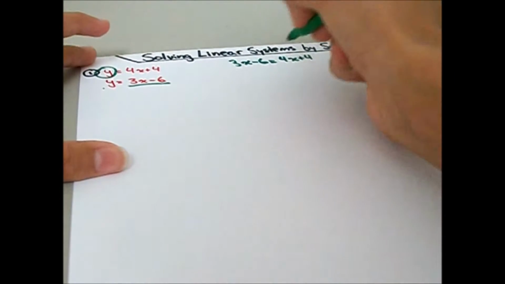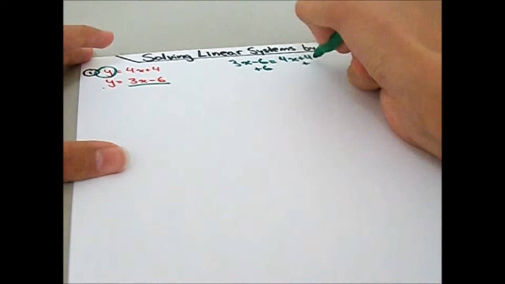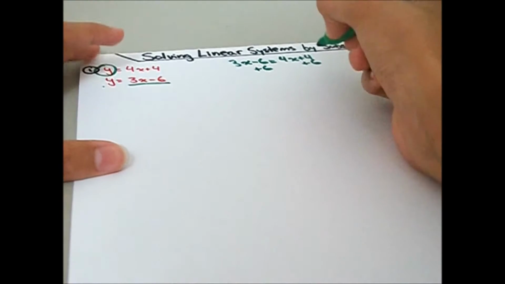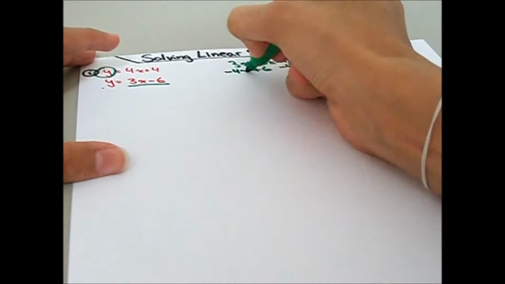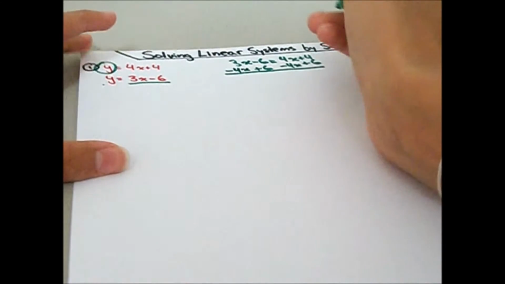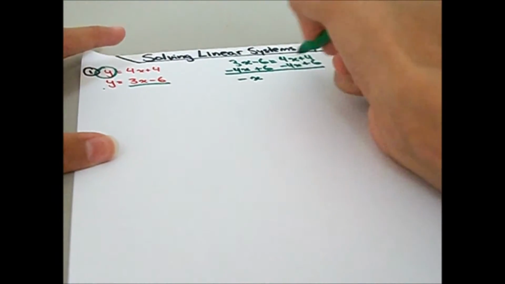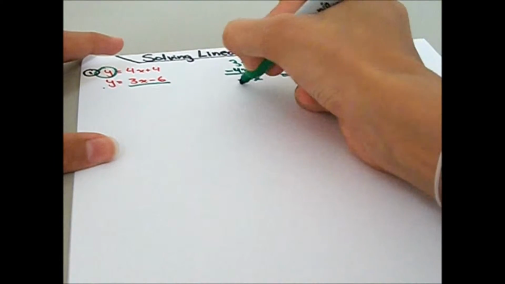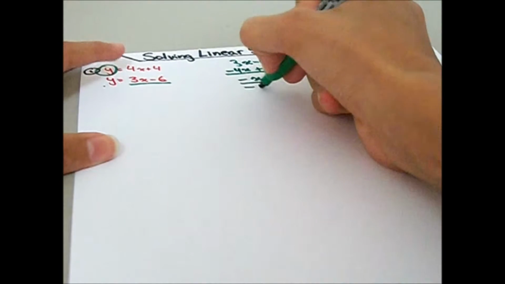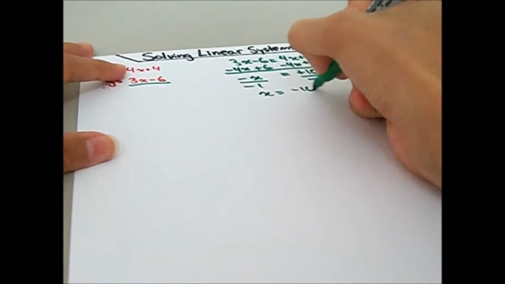And once you have that, you can start rearranging. So I'm going to add 6 to both sides to remove the constant to the right side, and subtract 4x from both sides to isolate the variable and its coefficient. You are left with negative x equals 10. To get rid of the negative sign, I'm going to divide both sides by negative 1 and x equals negative 10.